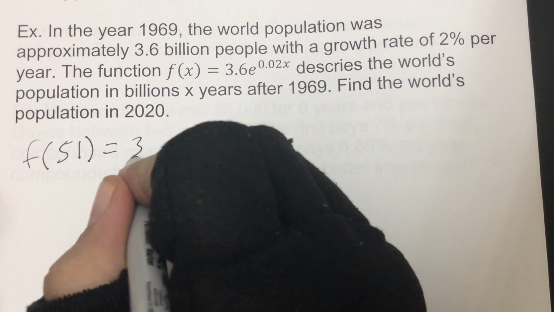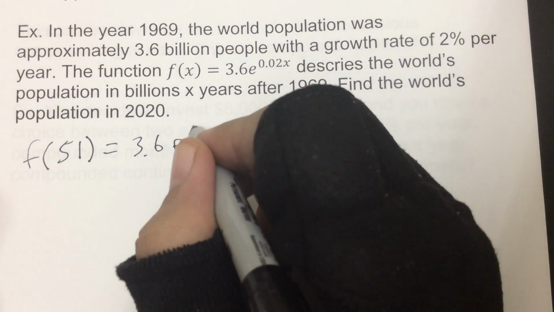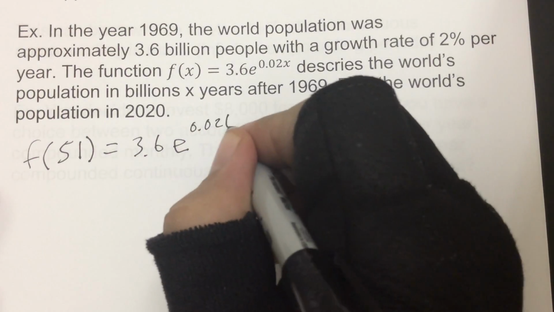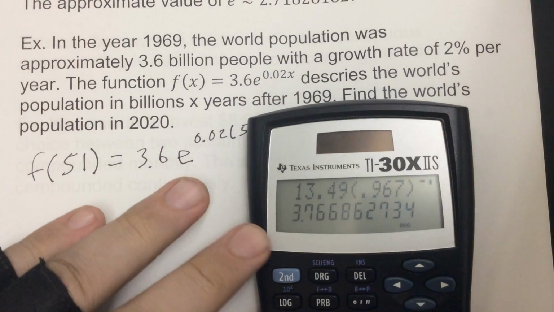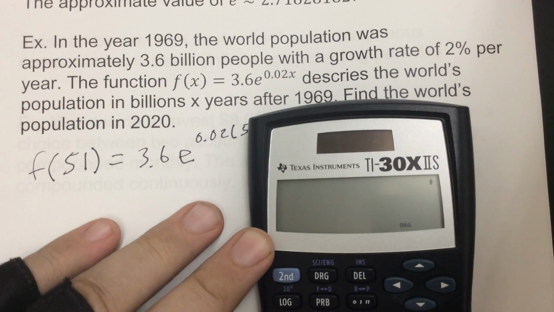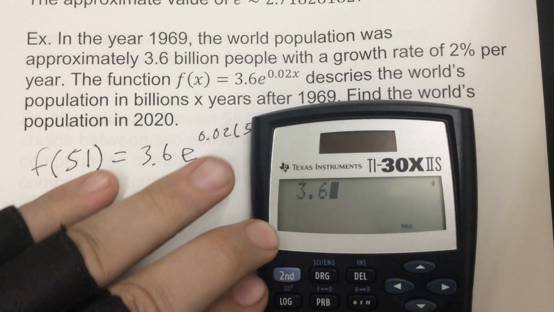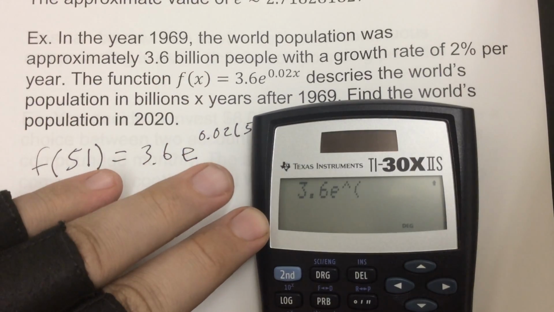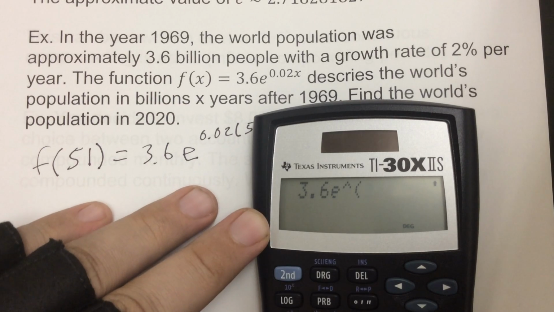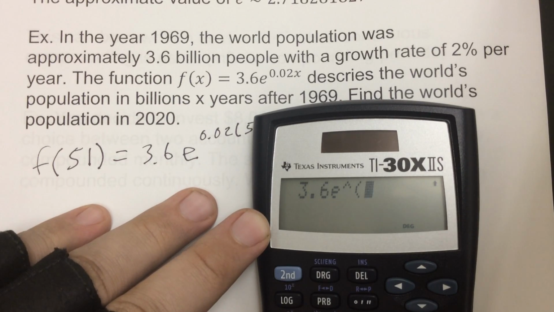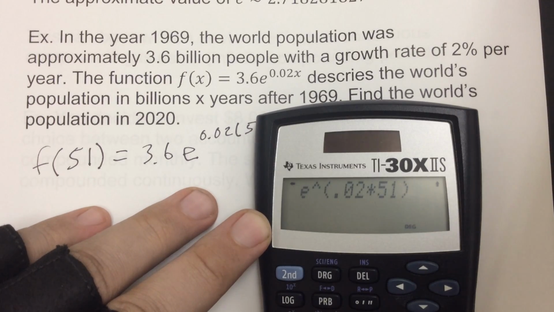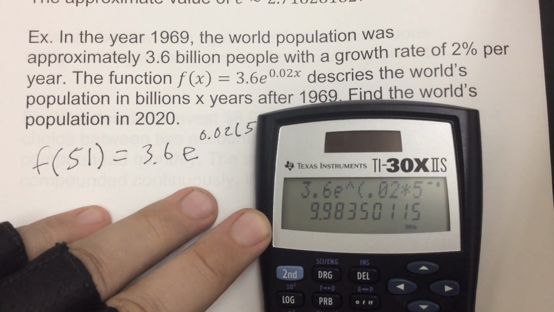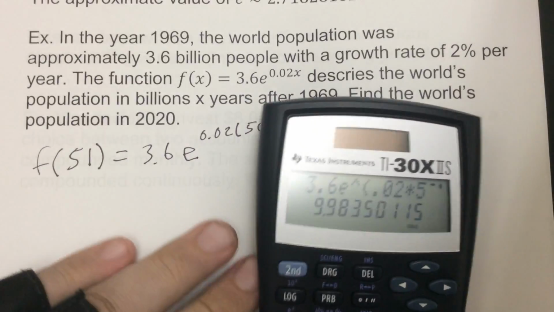So 3.6 e raised to the 0.02 times 5.1 in our calculator. So grab my calculator here. I'm going to clear out what I got. So I'm going to do 3.6, and it's going to be second ln to get the e. Now, it raises it and puts it in parentheses. This is good. Take this whole parenthesis and put it in. So 0.02 times 5.1, close that parenthesis. Hit enter, and we get 9.98.